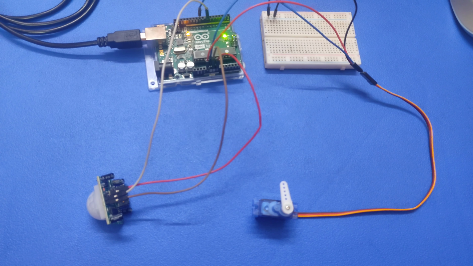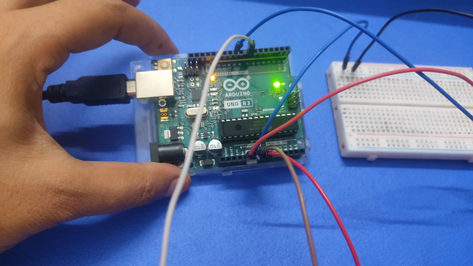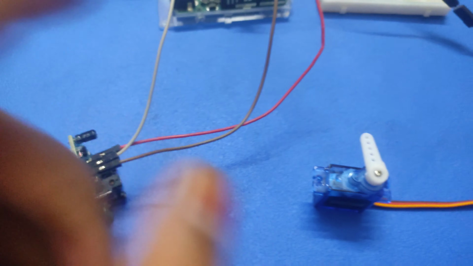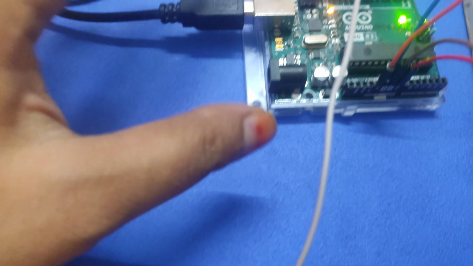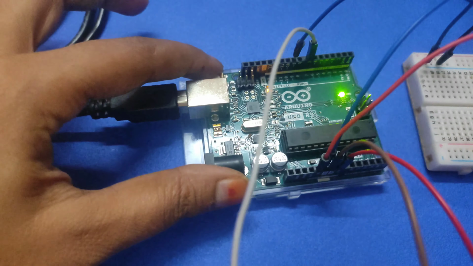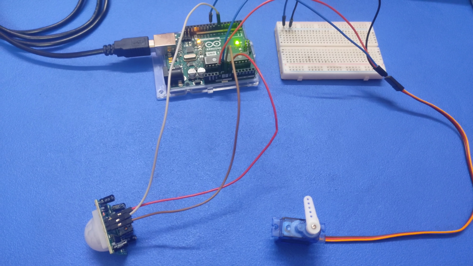This is my hardware setup for my motion detection system. This is my Arduino Uno board, PIR sensor, and then servo motor. I gave all the required connections to my Arduino Uno board. So now I'm going to start running this project.